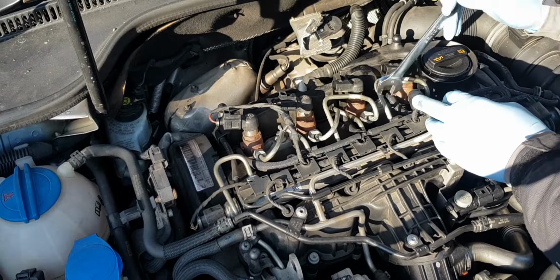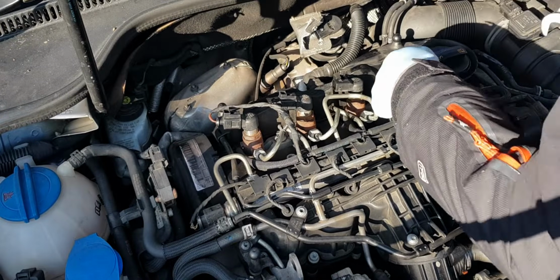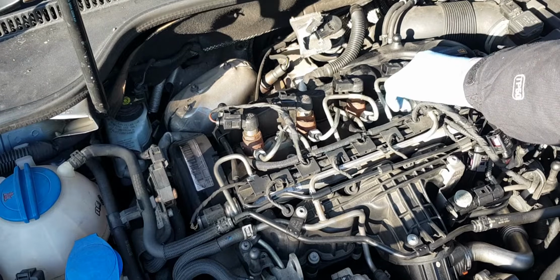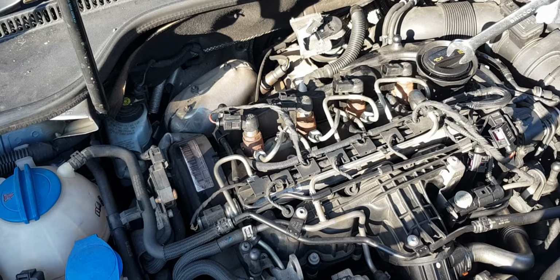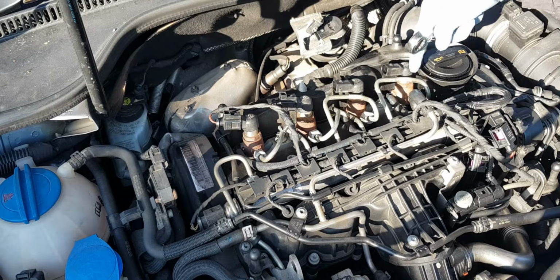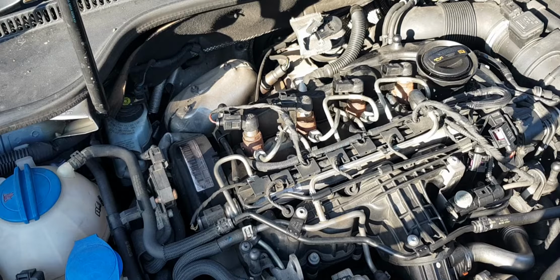So I've disconnected, I've loosened the connection to the injector. What I might do, I don't want to get any diesel leaking into the hole around the injector. So I'm going to put some rags.